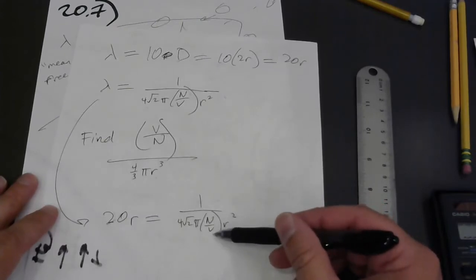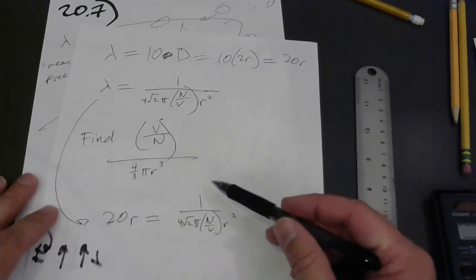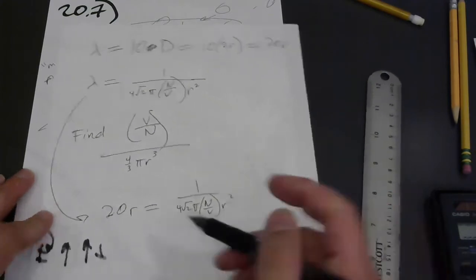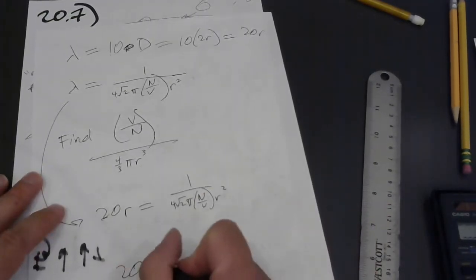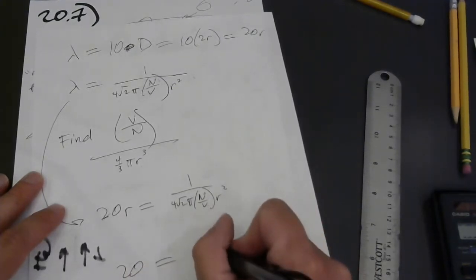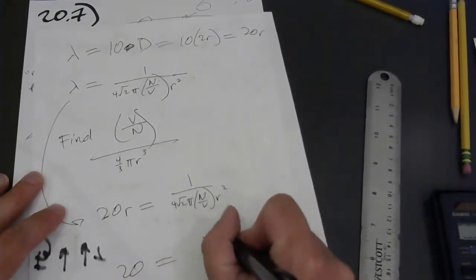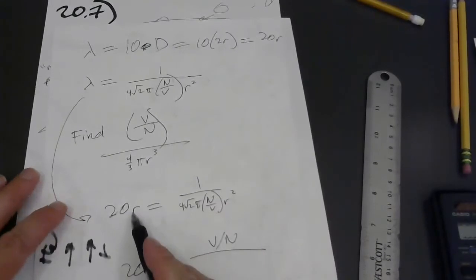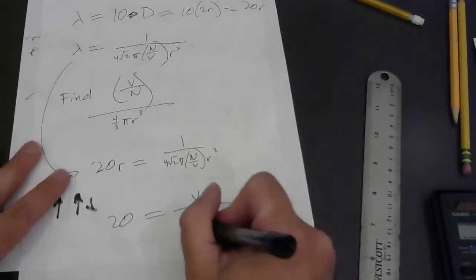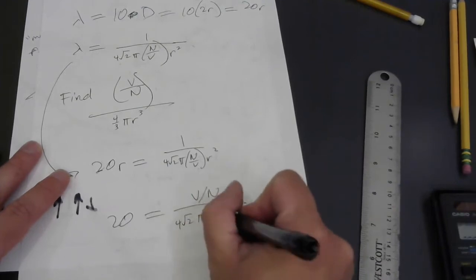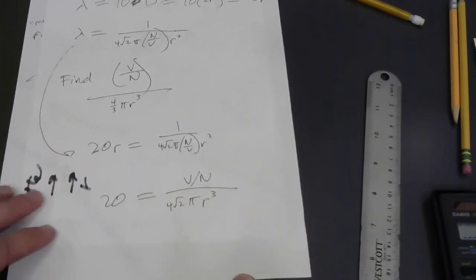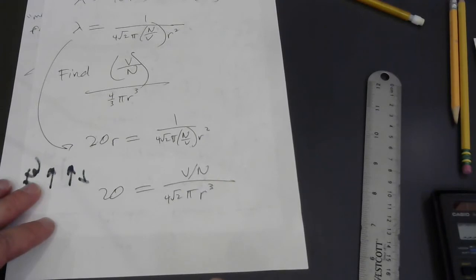N over V in the denominator, isn't that the same as V over N in the numerator? Okay, so let's see here. 20 equals V over N divided by, I've taken this r and put it downstairs on the other side. We still have the 4 rad 2 pi. There's our r cubed. Great, we're practically there.